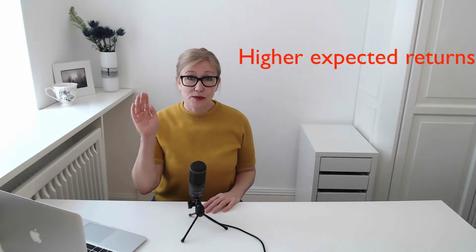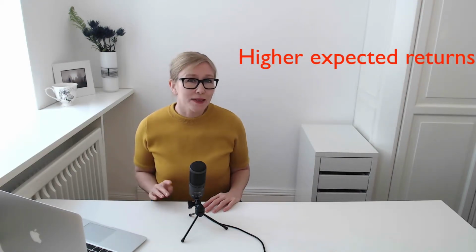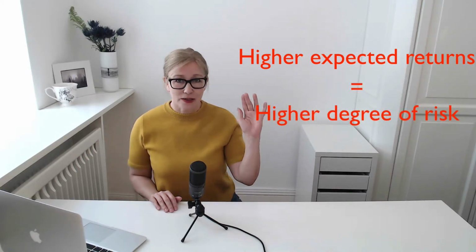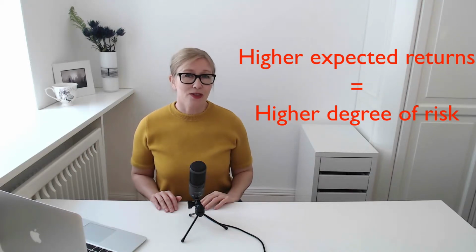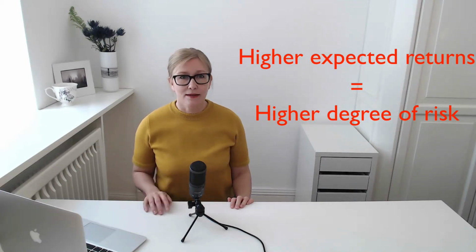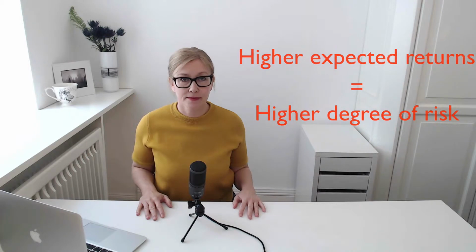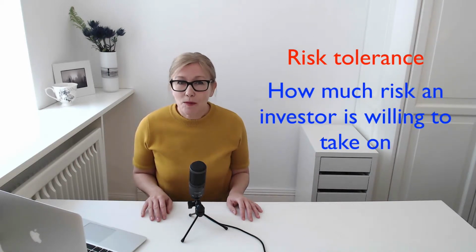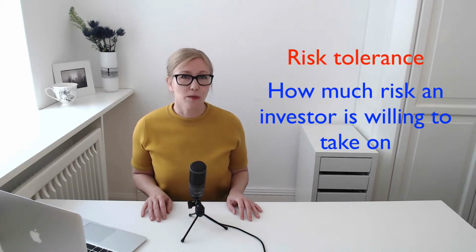Now, a basic principle of investing is that higher potential returns, or what an investor hopes to get out of or earn from their investment, generally require a higher degree of risk. And each investor needs to define their own appetite for risk, which basically means how much risk they are willing to take. By the same token, every investor has a certain degree of risk tolerance, or the point at which they've reached their limit in terms of risk. Another way of looking at risk tolerance is how much risk an investor is willing to put up with or tolerate.